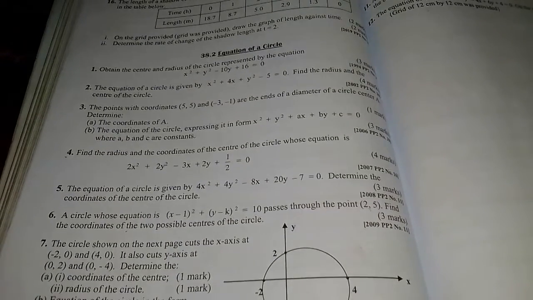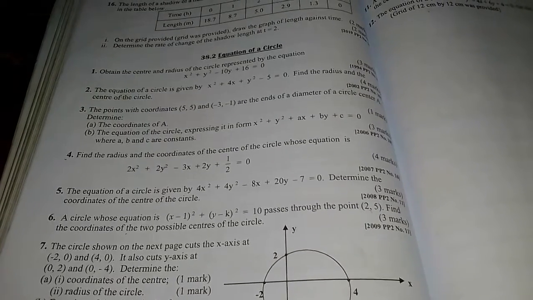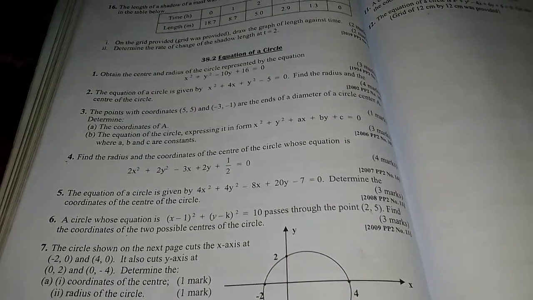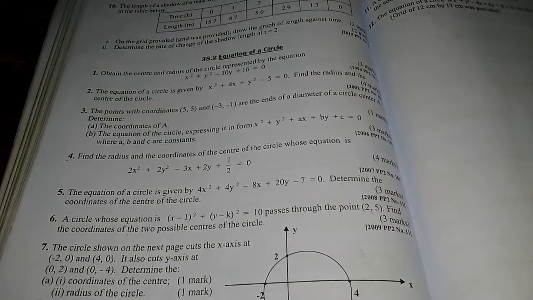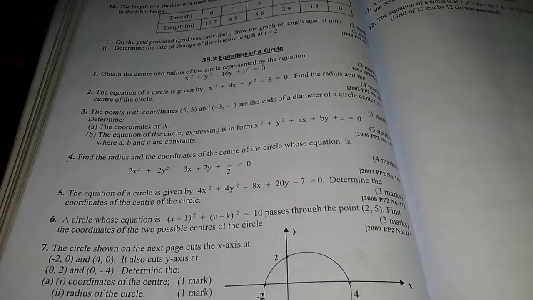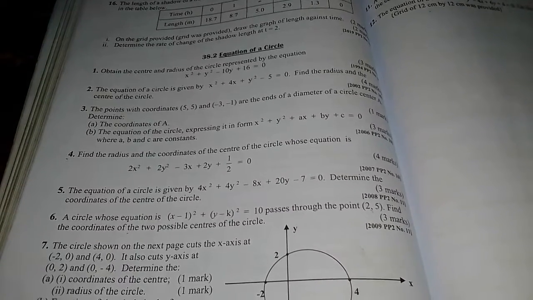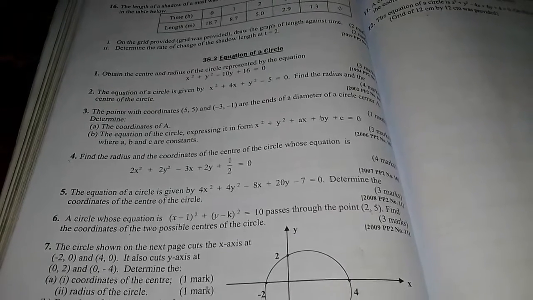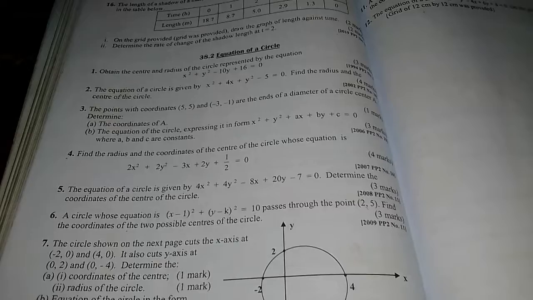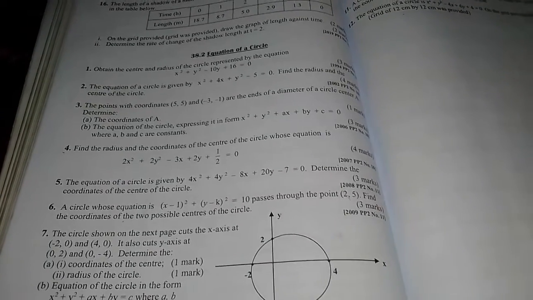Then part B, the equation of the circle, expressing it in the form x squared plus y squared plus ax plus by plus c is equal to 0, where a, b, and c are constants. Now, I'm going first to have a circle drawn so that we can represent all that information on that circle.